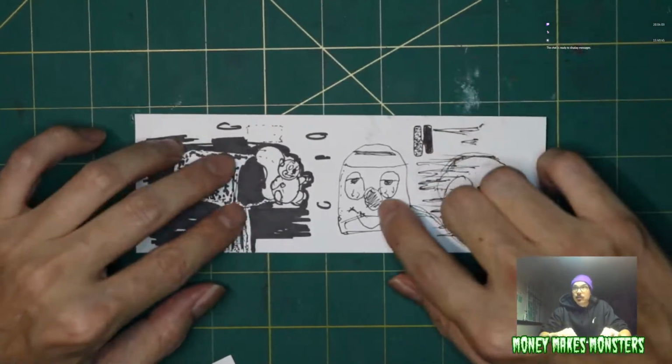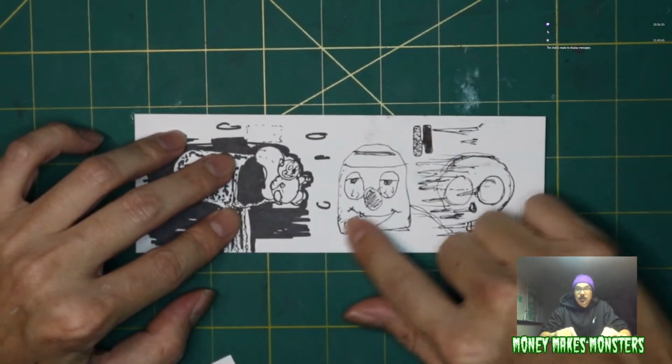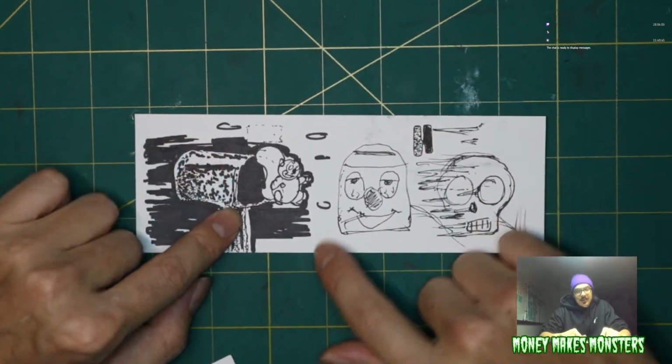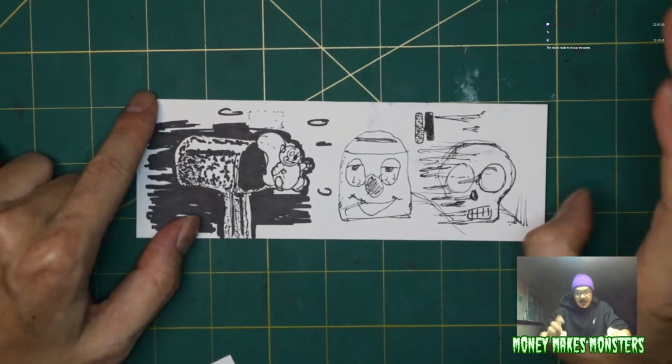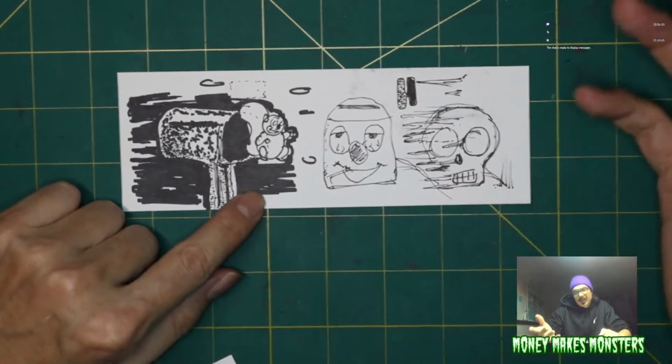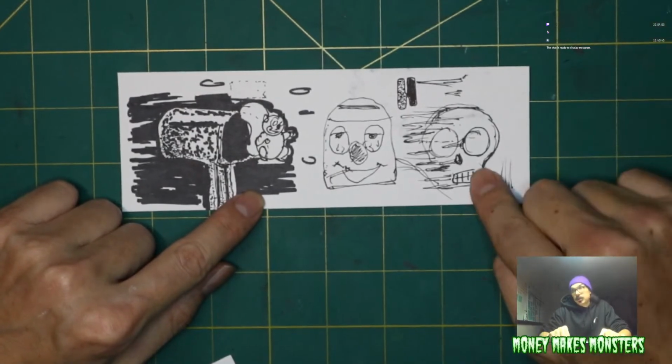Then I said, all right, well, let's take Frosty the Snowman's face and let's outline it like you're looking from the inside of a mailbox out at him. But then I was like, that's pretty boring.